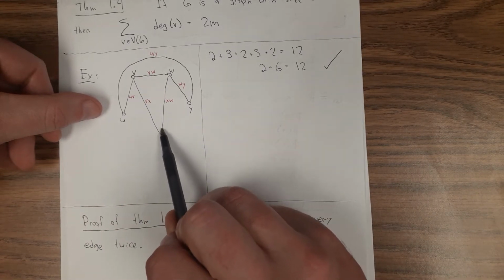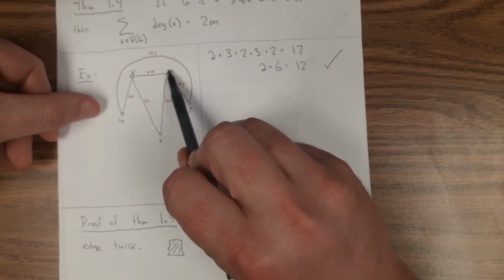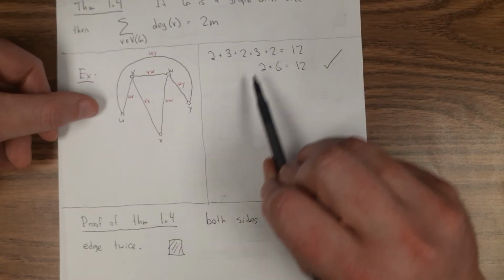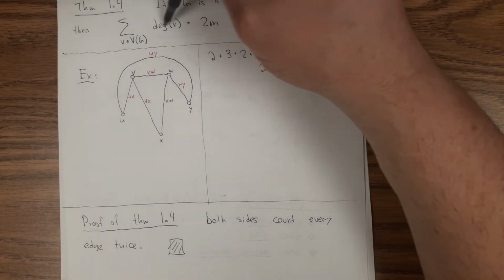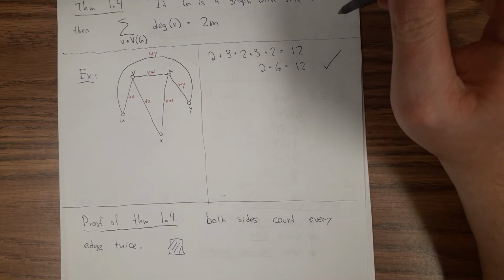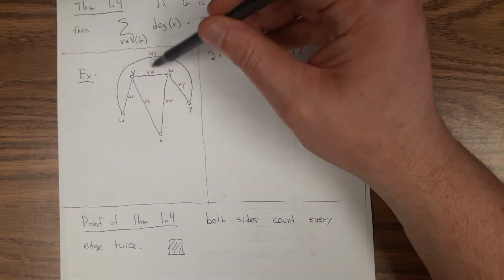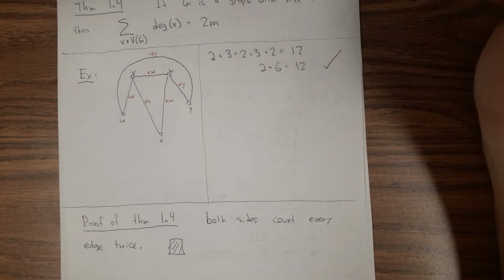I think I did this vertex next, so this one has degree 2. And then I did this vertex, this has degree 3. And then this has degree 2. I add all those up and I get 12. So I just did the left side and I got 12. Meanwhile, if I do the right side, we already said we have 6 edges. So I'll just do 2 times 6, and sure enough, I get 12.